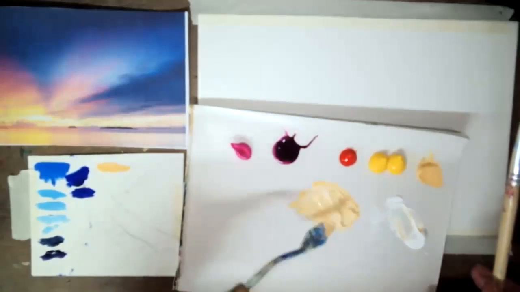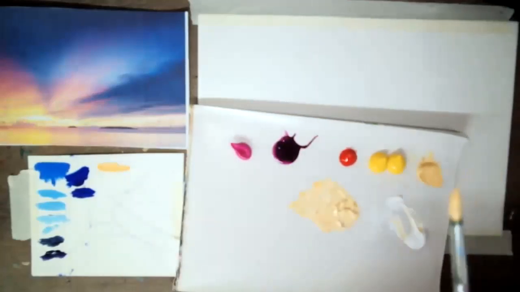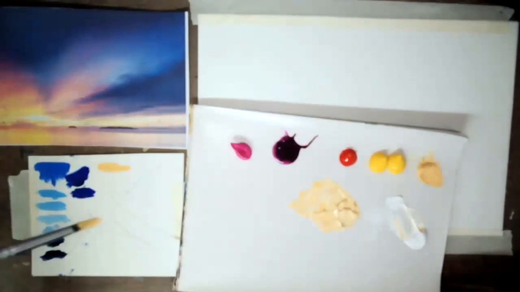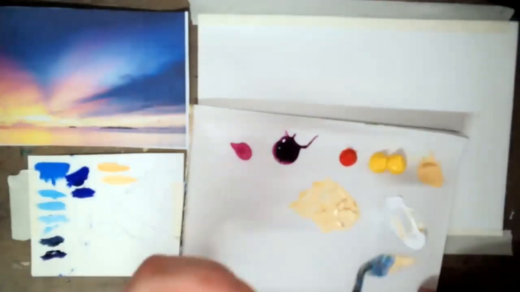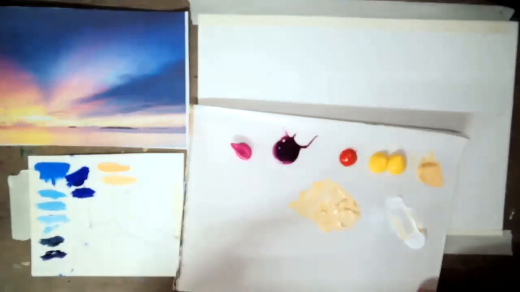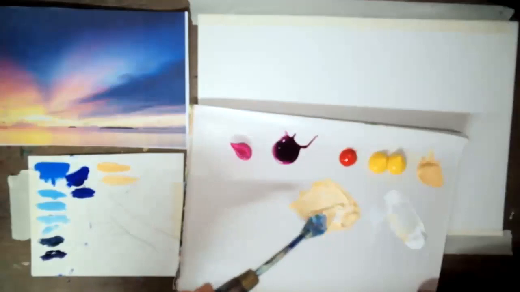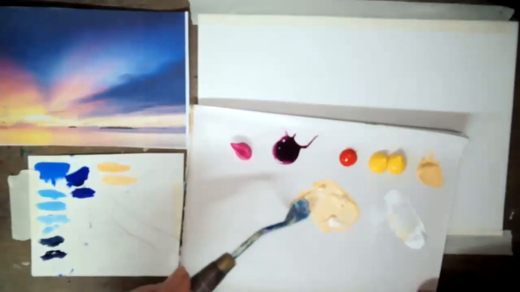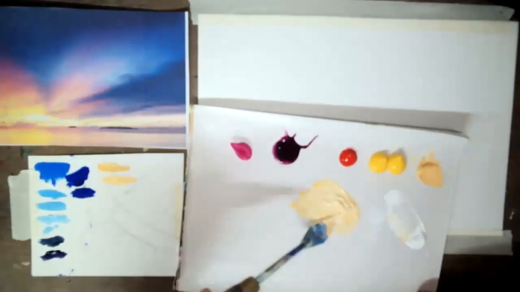I'm still mixing up to decide if that's okay. Yeah, let's test it again. Okay, it's getting there. We can do that quite a lot with colours. We can take the brightness out of them by adding an earthy tone for different situations.